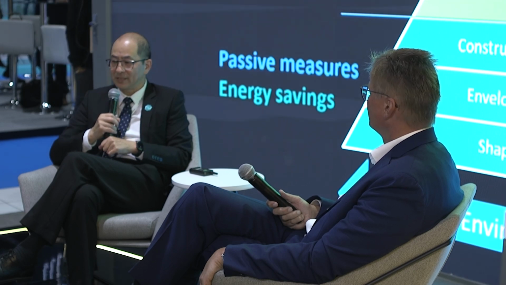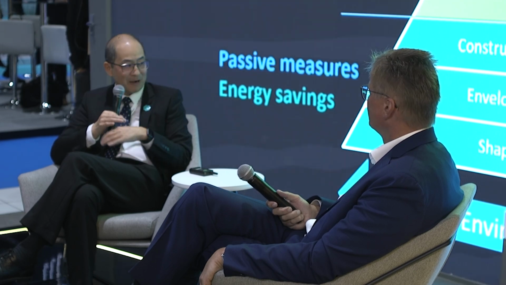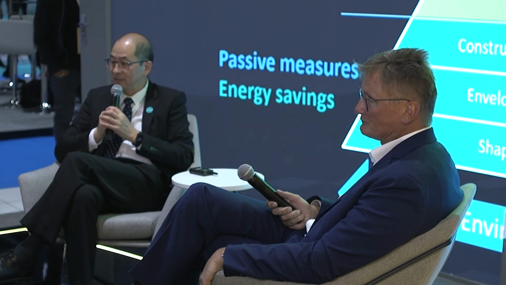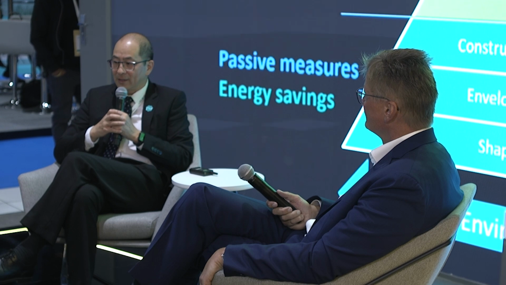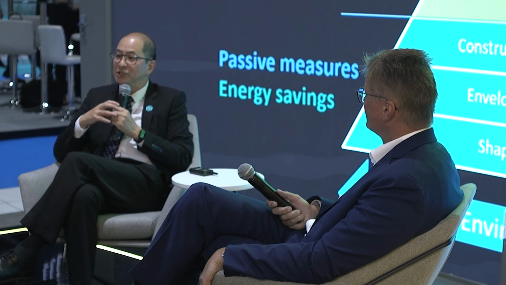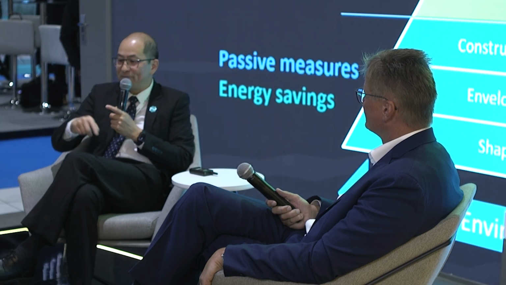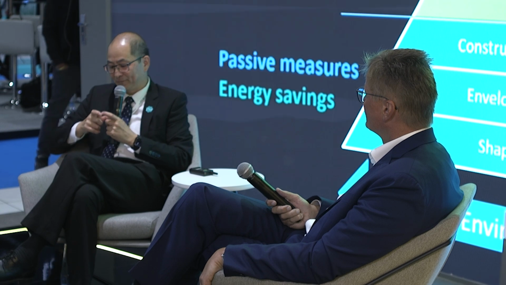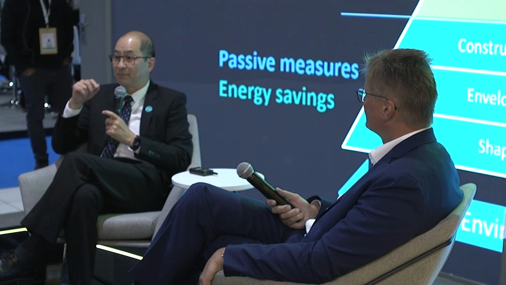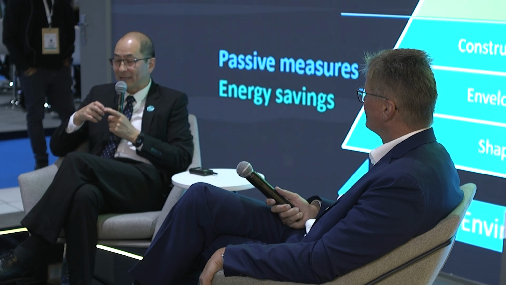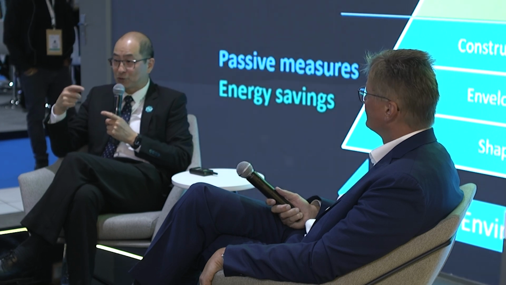Since there's not many questions, I'll share with you a very simple model about how to think about the bottom one, shape, mass, and orientation. It's a very simple idea: imagine that you are asked to design a 4 square meter building. 1, 2, 3, 4, just a box with a cross in the middle. If that was your floor plan, then it's a 2 by 2 square.